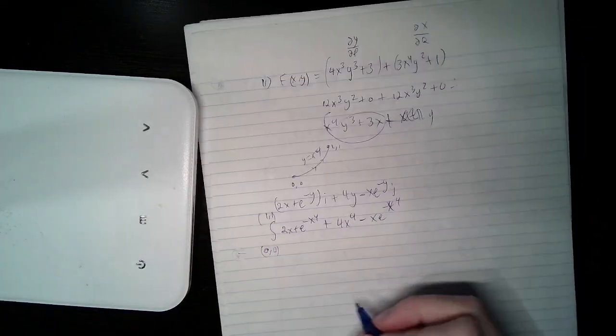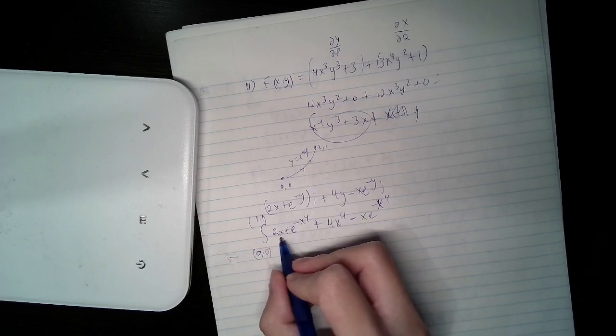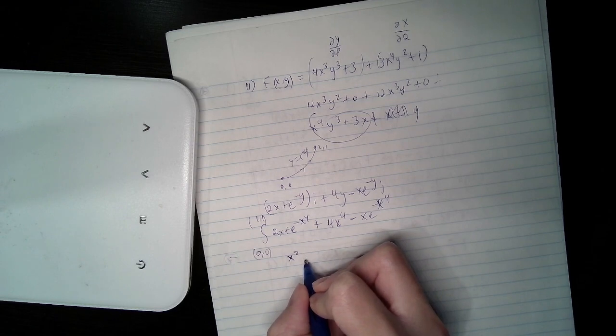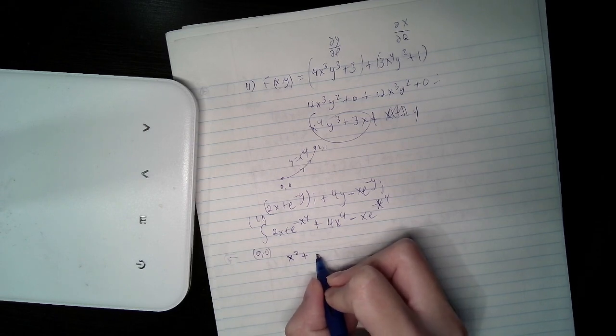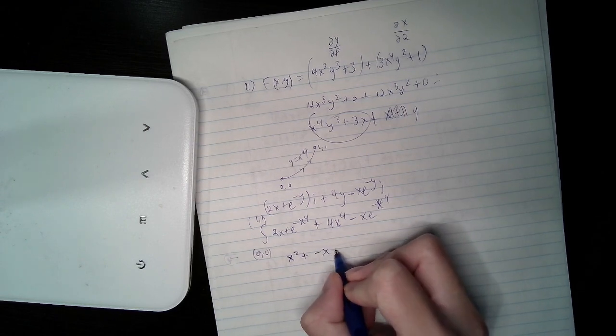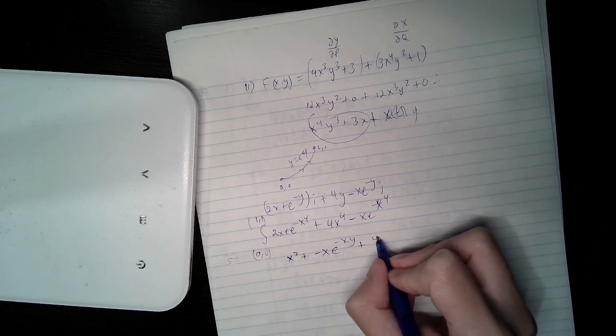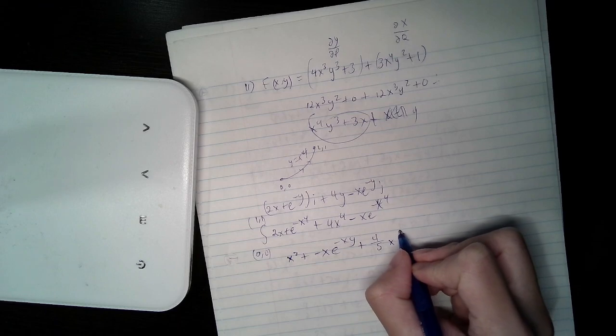So basically what I want is going to be x squared plus x plus, over 5, x to the 5th.